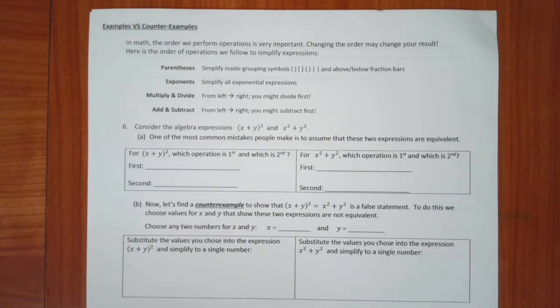Okay, another way we can solve a problem is sometimes you can't go in the front door. You can't prove that something is always true, because you can't do every example or test every situation. But what you can do is show that something is not true by using a counterexample. So let's look at order of operations.